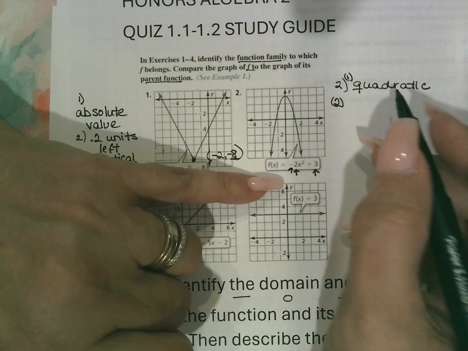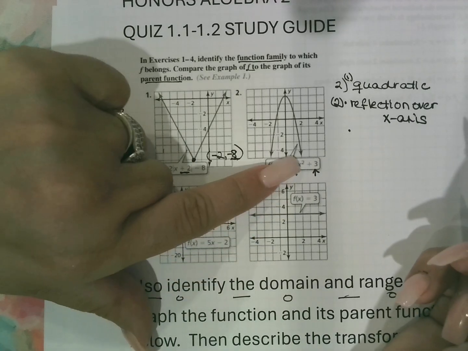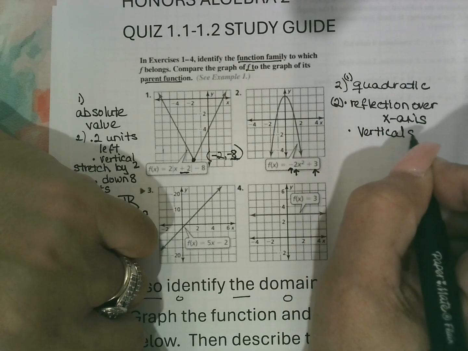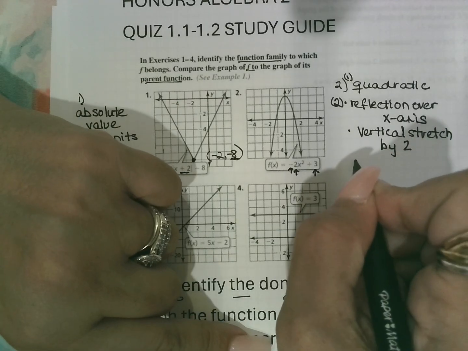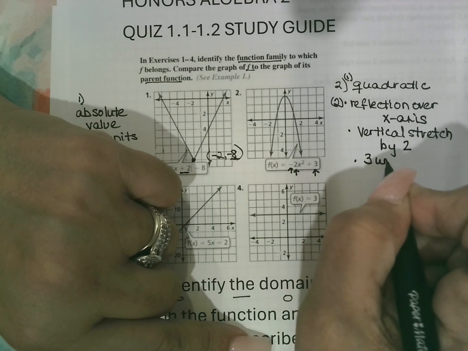The minus in front of the function, that's the reflection over the x-axis. The 2 in front of the function, that's a vertical stretch by 2. And the plus 3 way out here, that means it is going 3 units up.